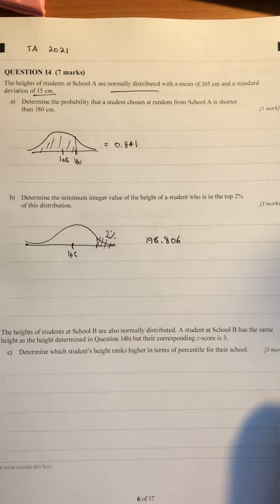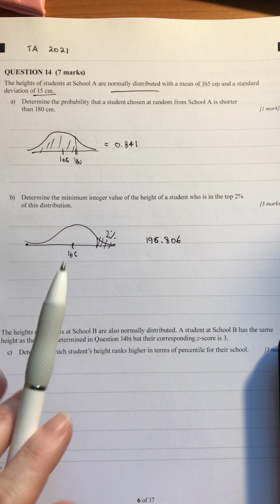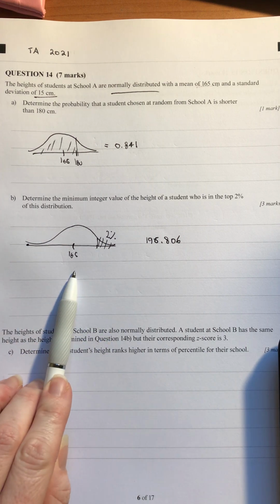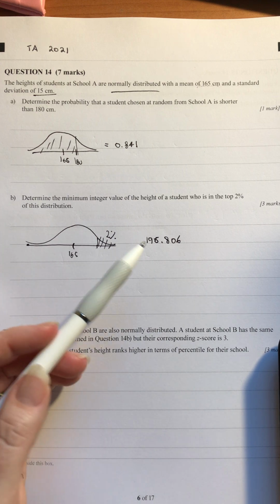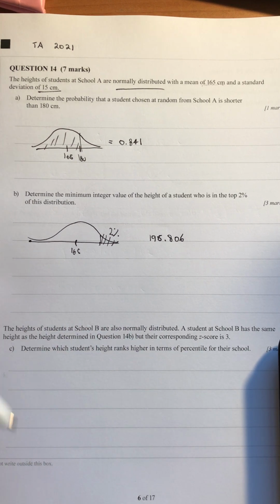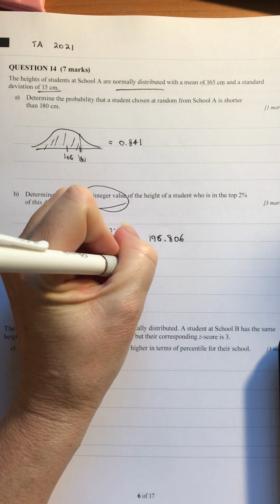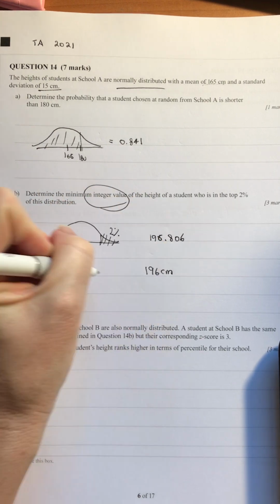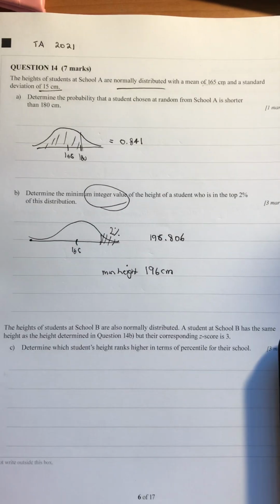Now that was 3 marks, so you would need to give a little bit more here, so that the diagram, and then saying that you've got it from your calculator, and then writing it with your sentence there. It does say integer value, so then your final part of that should be rounding that to 196 centimetres for the minimum height. And that actually was worth 1 mark in the marking scheme.